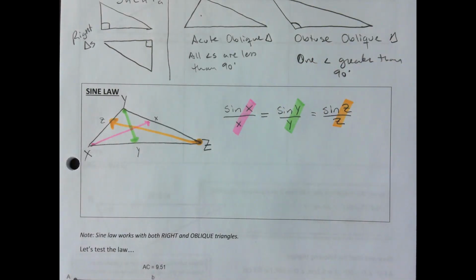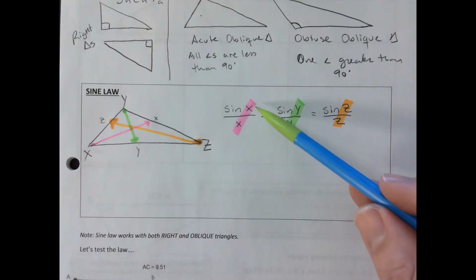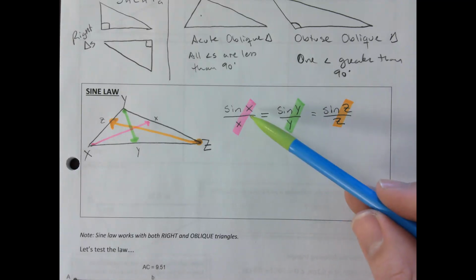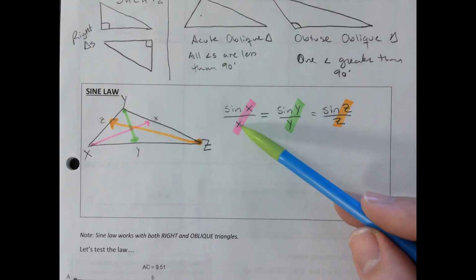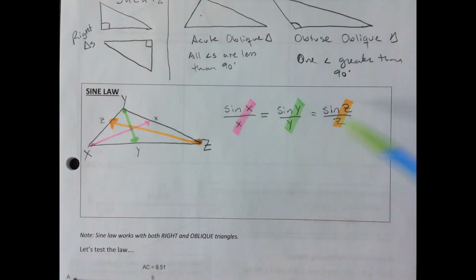And so this is a property that we take advantage of, right? Knowing this, we can solve for missing angles or missing sides. All we need is at least one pair that is known to us, okay? So we need to know the angle and the side across from it, and then at least one other item, and then we can solve.